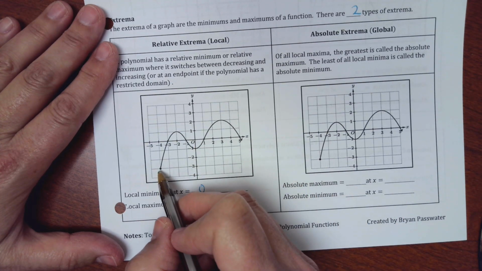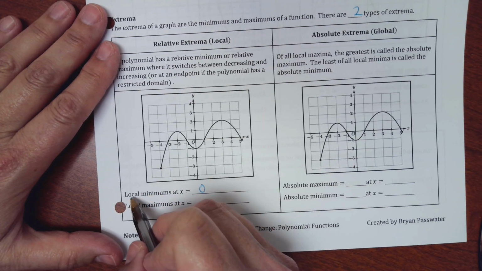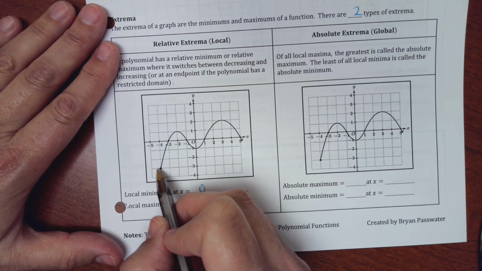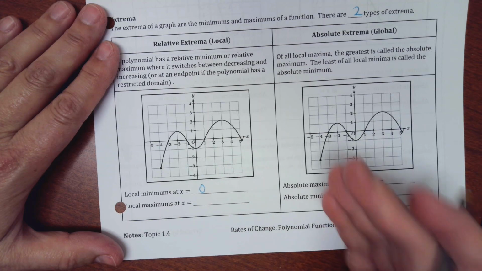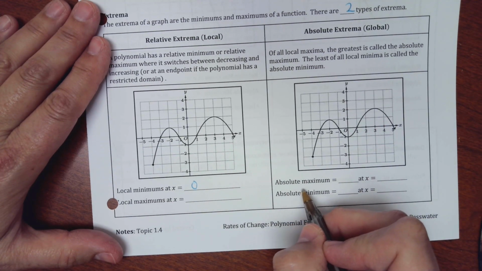Now, you might also think this is a local minimum. An endpoint cannot be a local minimum because to be local, you have to have stuff around you. You have to have something to the left and to the right of you. So no endpoints can be counted as local, but they can be counted as absolute maximums or minimums.